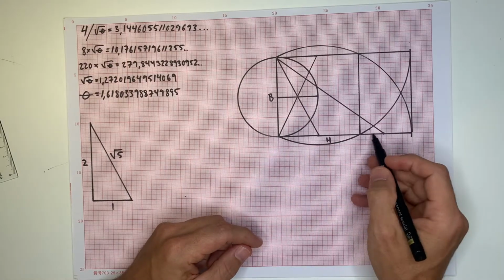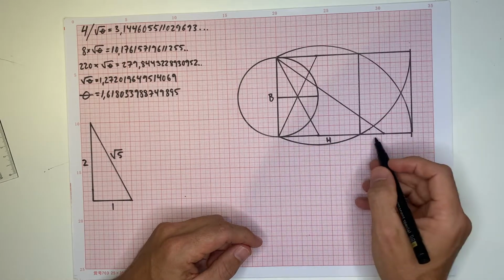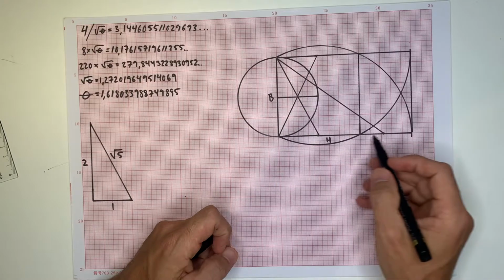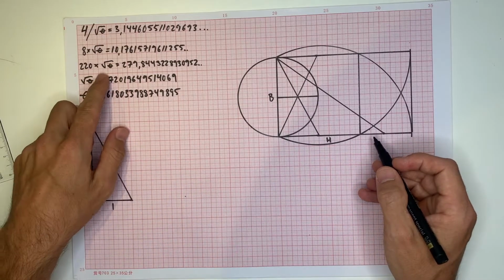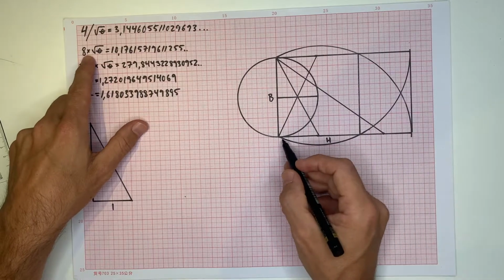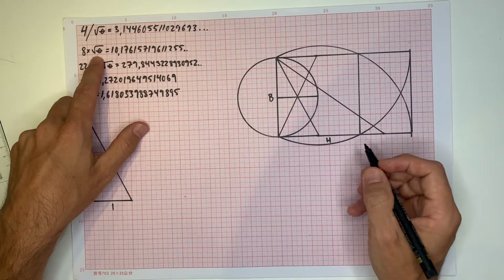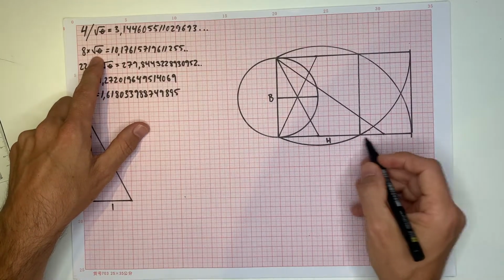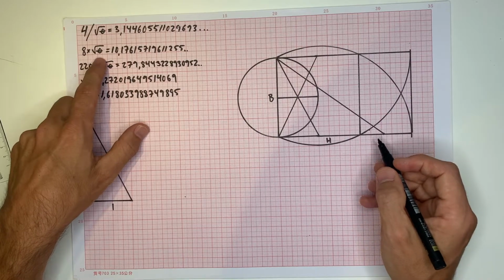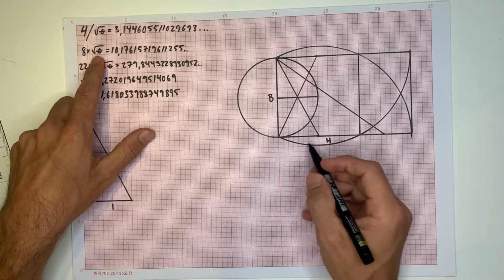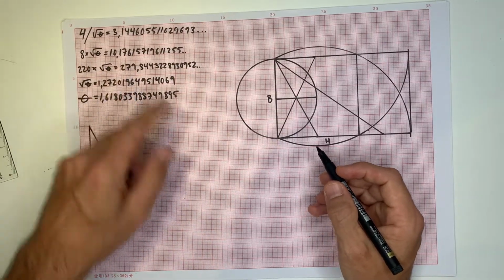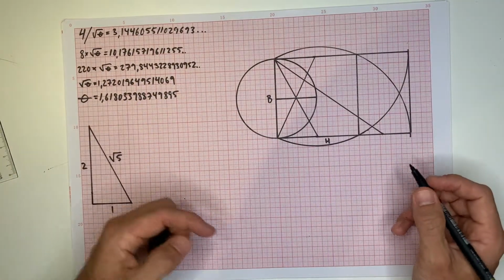The height of the Kepler triangle, I have calculated here. This is 8, and to get the height of the Kepler triangle, you multiply it by the square root of phi. So that's 10.176 and so on.